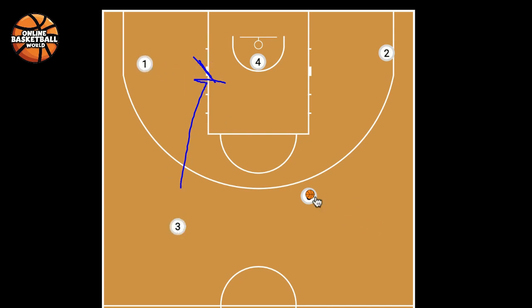Now, again, this isn't my personal favorite way to run the flex offense. I like to keep things a little bit wider, as we discussed. That's why I like having, say in this example, number 4 leaving to go set that flex screen over here for number 2. So you can go over or under the screen, doesn't really matter. But again, I like to keep things a little bit wider, and that's why I prefer to run the flex the way I demonstrated at first. But you have some coaches who prefer to run it this way, keeping things a little bit tighter to the basket. Again, it depends on your preference as a coach.